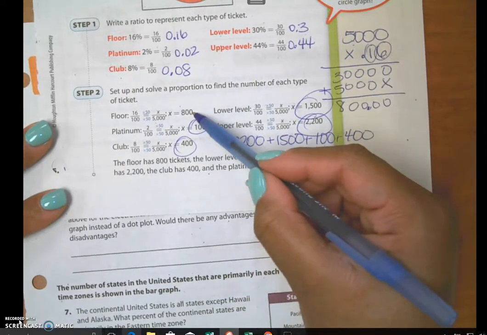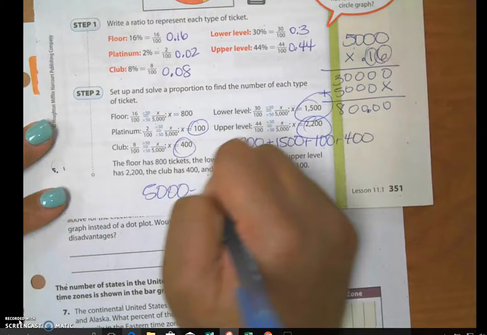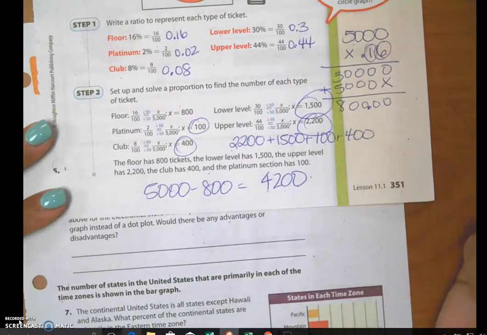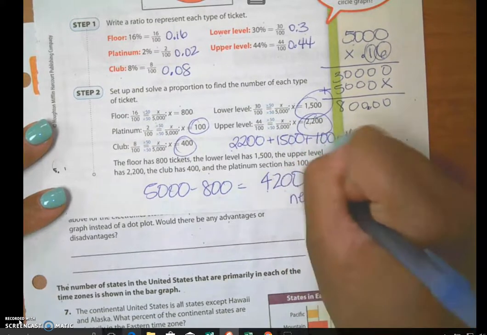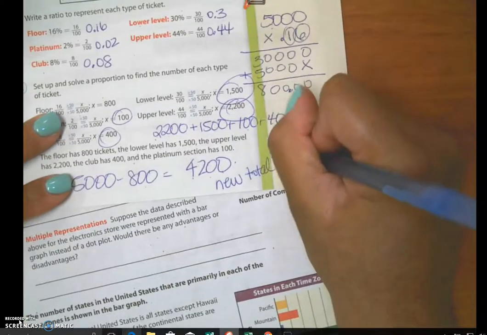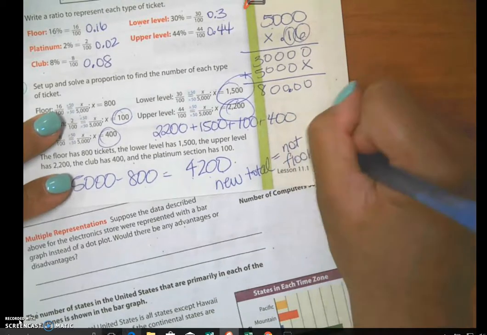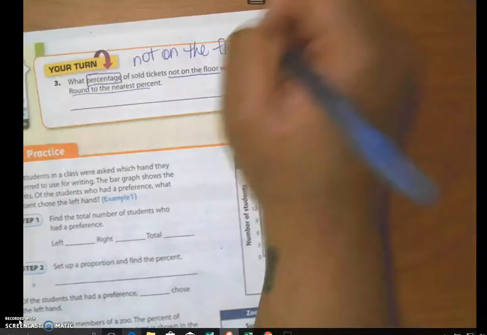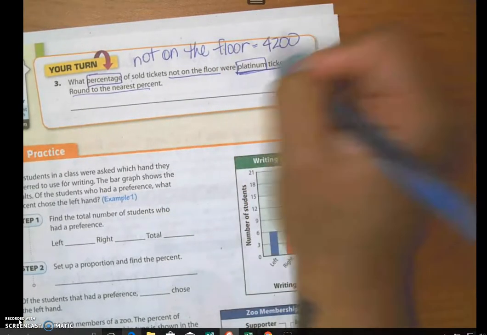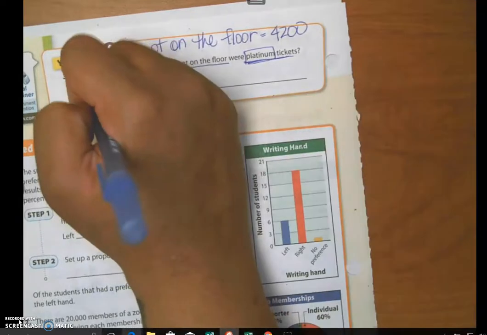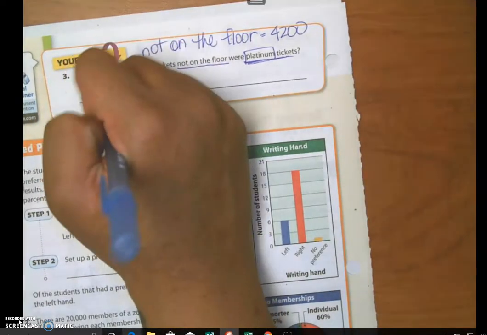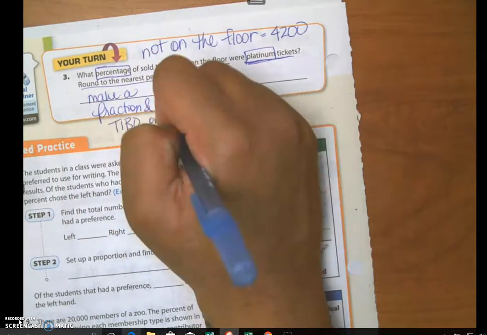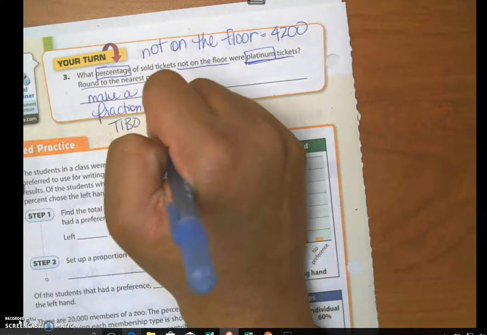Or you could have taken this 800 and subtracted it from 5,000 and gotten 4,200. Either way, this is your new total. That's not floor seats. So go back to your question. Not on the floor is 4,200 tickets. How many of those were platinum? Then you need to make a fraction and T-bow or make a proportion.